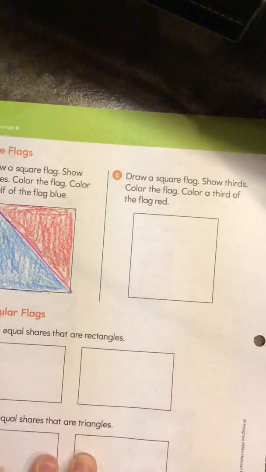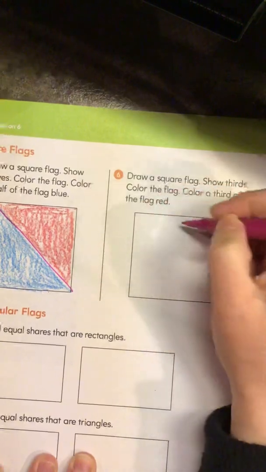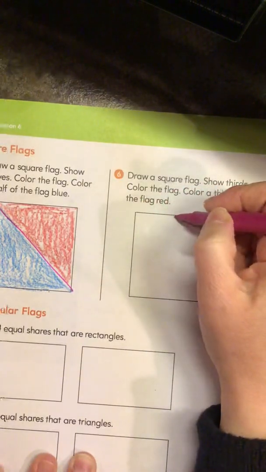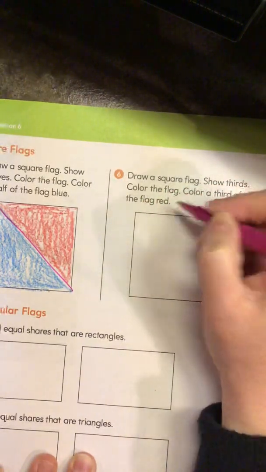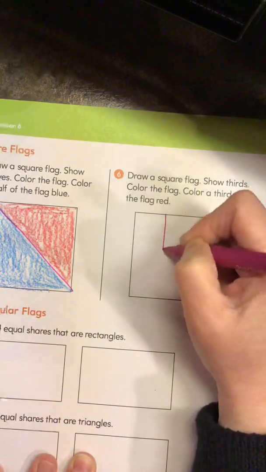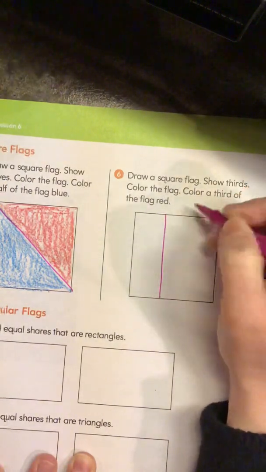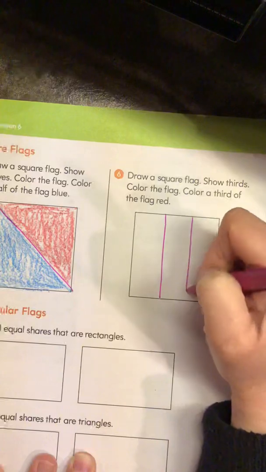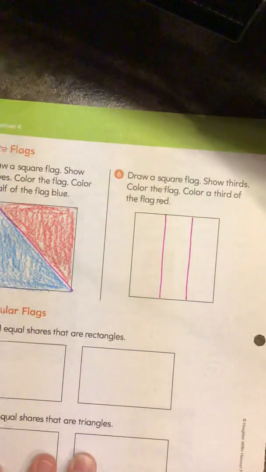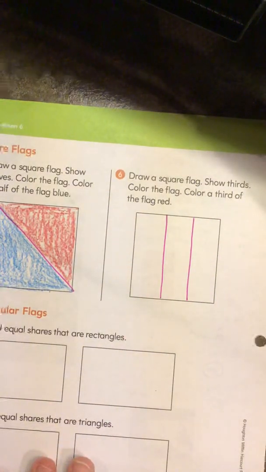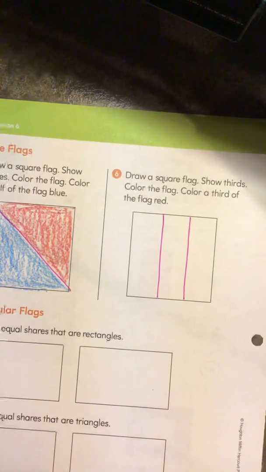So I'm going to go vertically. Okay, so I'm going to go over, not quite to the middle. So I'm going to go about here, draw a line going down, and another line going down. They should be the same size and the same shape. So they're pretty close. They're not exact, but they're close.